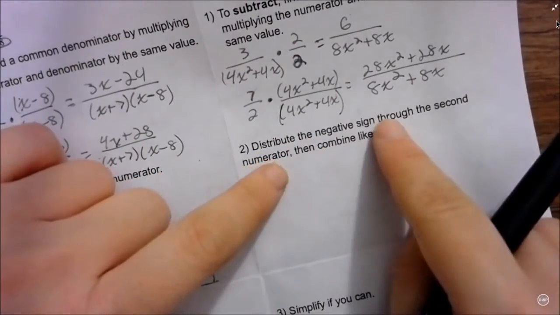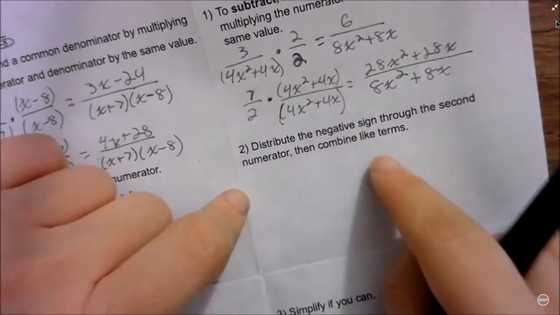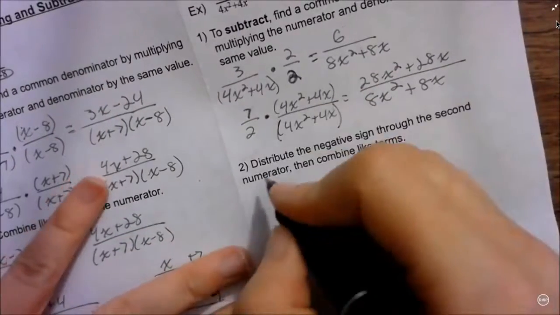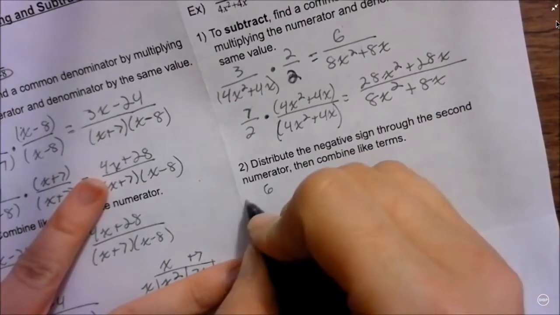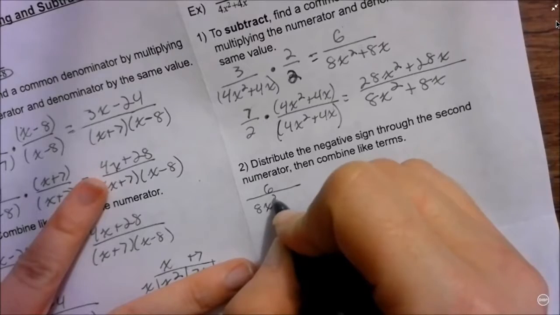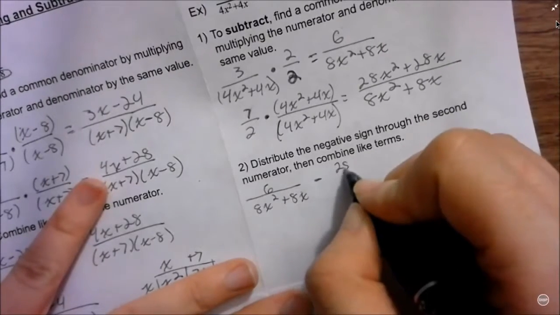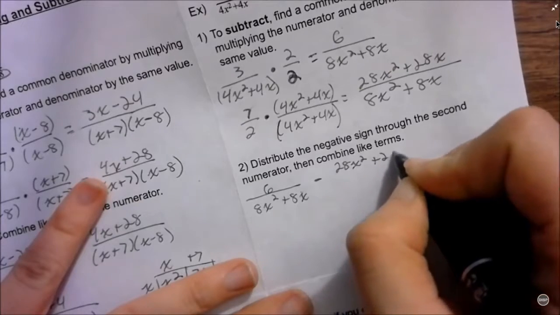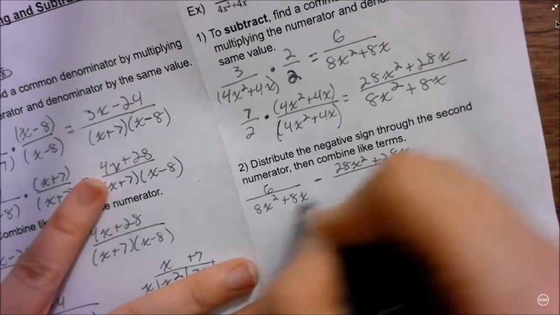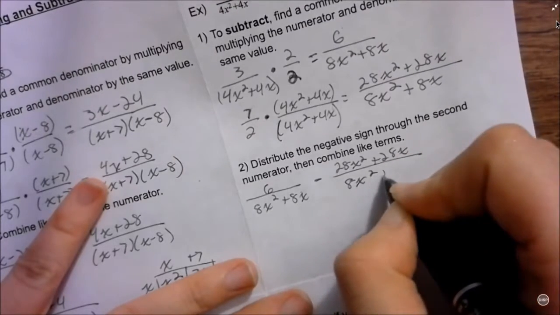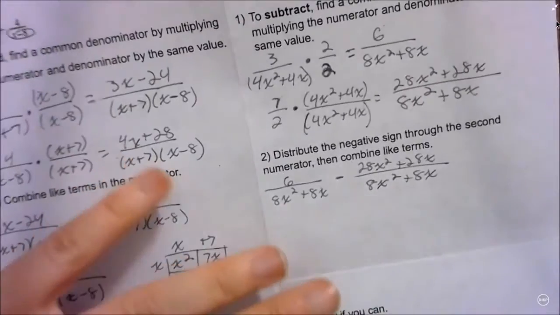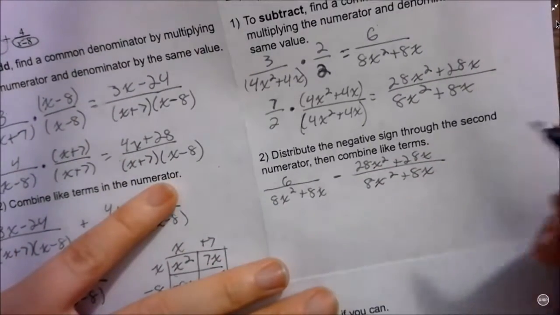Okay, so distribute the negative sign through the second numerator, then combine like terms. So let me first rewrite what we've got. I'm taking 6 over 8x squared plus 8x minus 28x squared plus 28x over the same denominator. And then, so let's rewrite that.